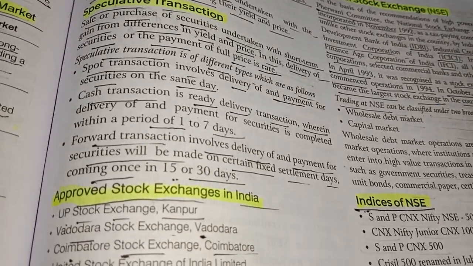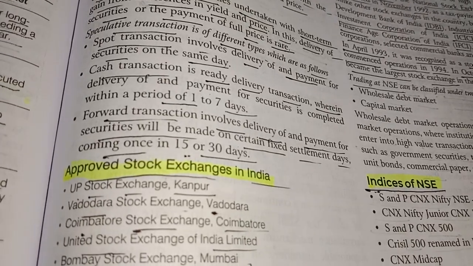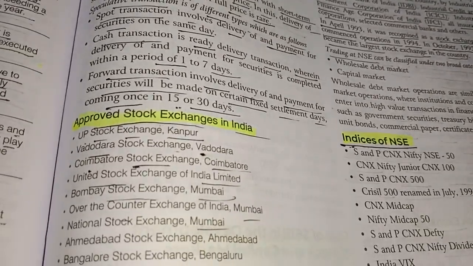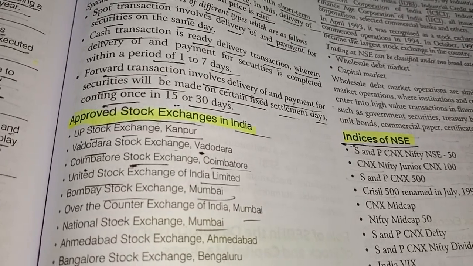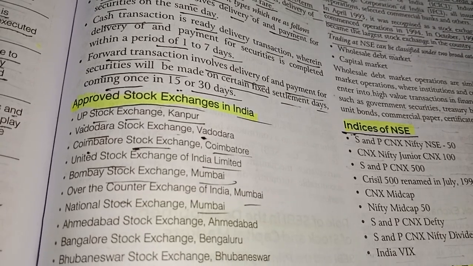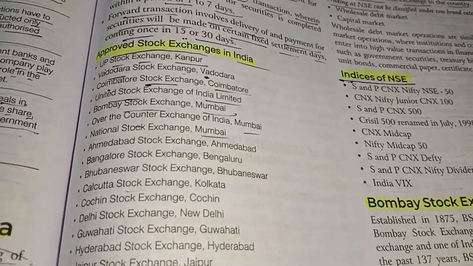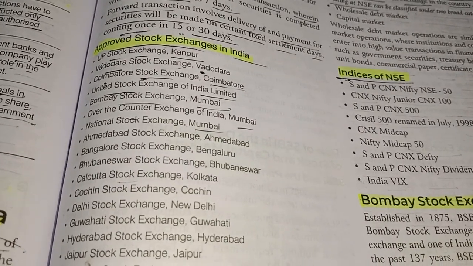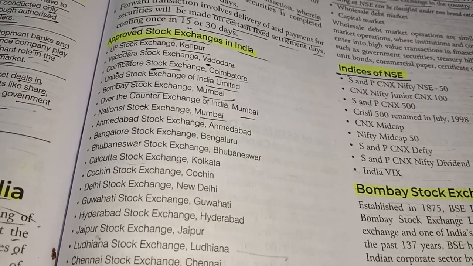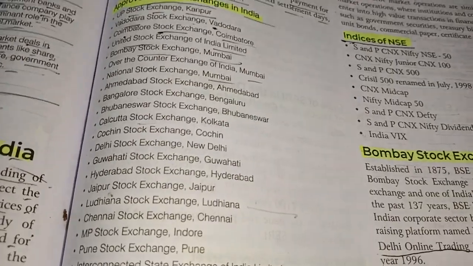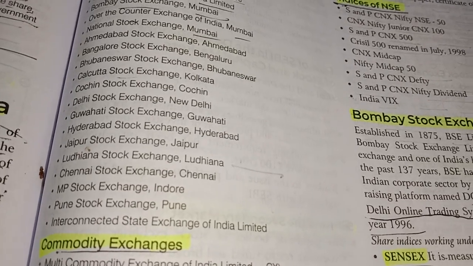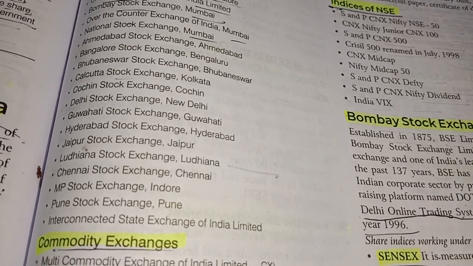Approved stock exchanges in India: UP Stock Exchange Kanpur, Baroda Stock Exchange Baroda, Coimbatore Stock Exchange Coimbatore, United Stock Exchange of India Limited, Bombay Stock Exchange Mumbai, Over the Counter Exchange of India Mumbai, National Stock Exchange Mumbai, Ahmedabad Stock Exchange Ahmedabad, Bangalore Stock Exchange Bangalore, Bhubaneswar Stock Exchange Bhubaneswar, Calcutta Stock Exchange Kolkata, Cochin Stock Exchange Cochin, Delhi Stock Exchange New Delhi, Guwahati Stock Exchange Guwahati, Hyderabad Stock Exchange Hyderabad, Jaipur Stock Exchange Jaipur, Ludhiana Stock Exchange Ludhiana, Chennai Stock Exchange Chennai, MP Stock Exchange Indore, Pune Stock Exchange Pune, Interconnected Stock Exchange of India Limited.